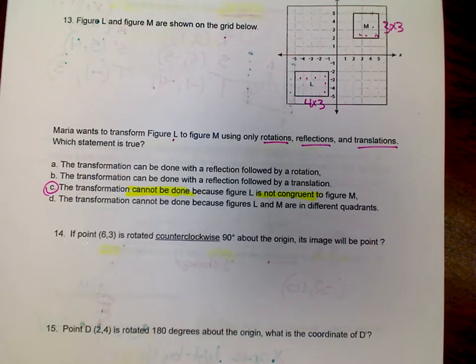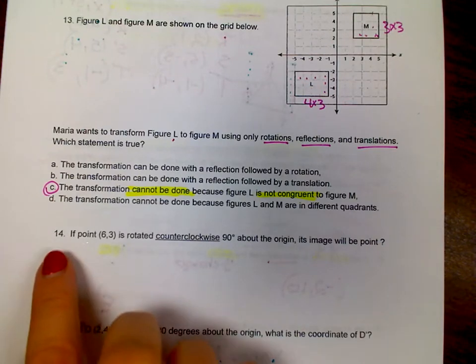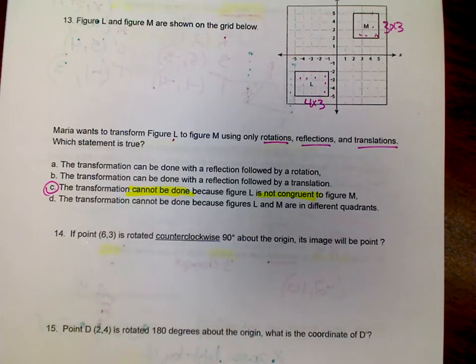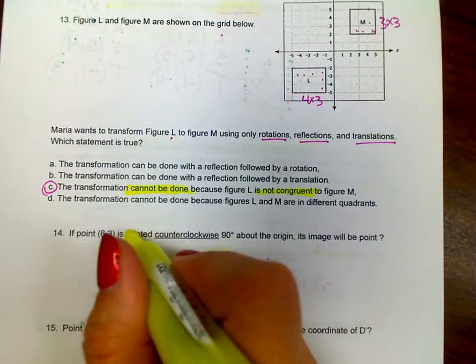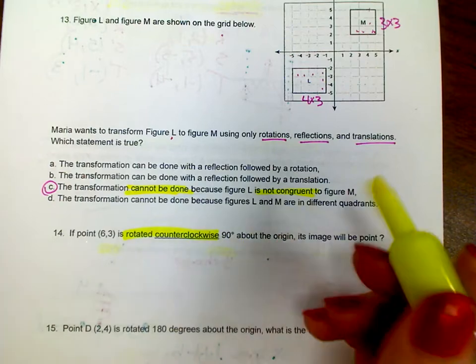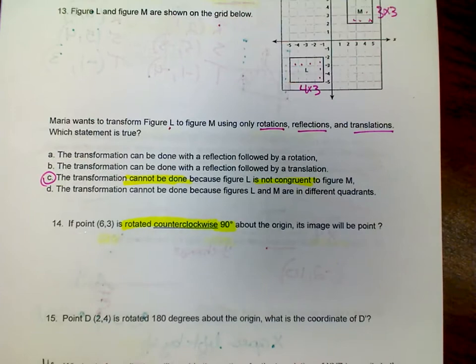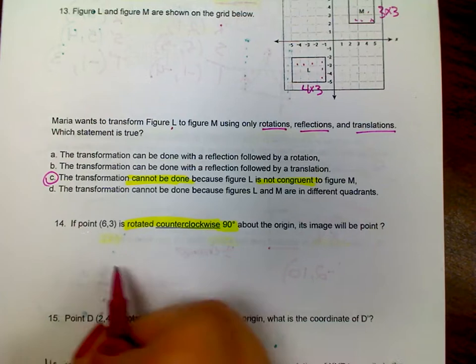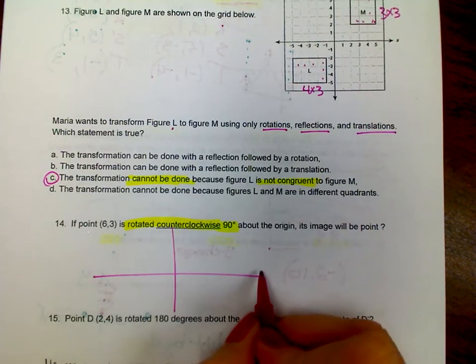Number 14. If point 6, 3 is rotated counterclockwise 90 degrees about the origin, its image will be what point? Okay, so we're drawing our grid.